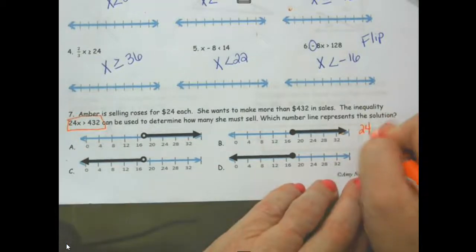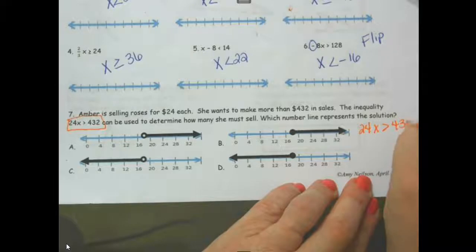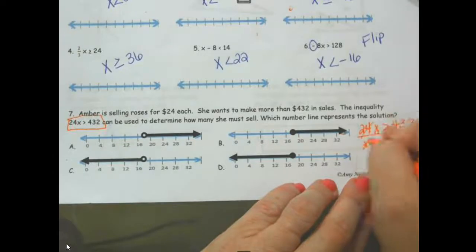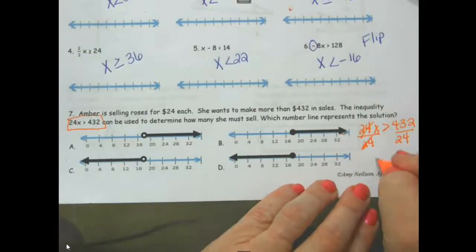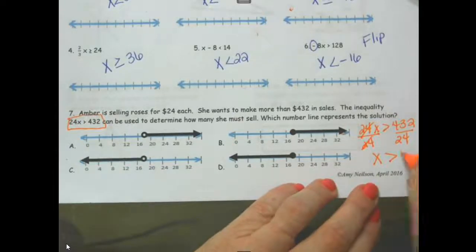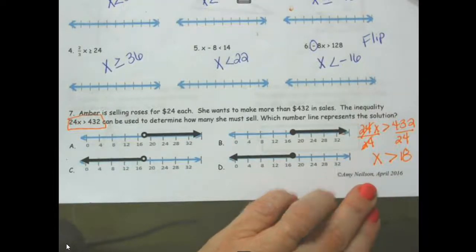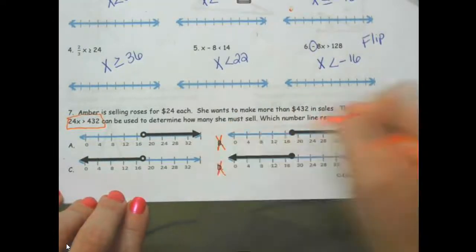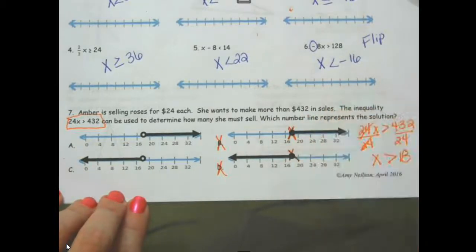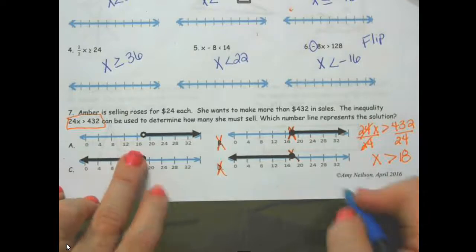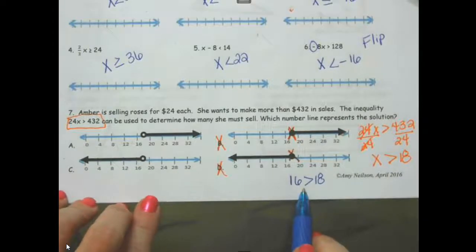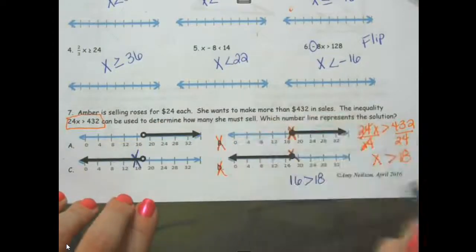So 24x is greater than 432. Divide by 24. Divide by 24. X is greater than 18. So I know it's not a closed circle, so these are out, because this is a closed circle. If I put 16 in here, 16 is greater than 18, that is not right. So it's not this one. So the answer is A.